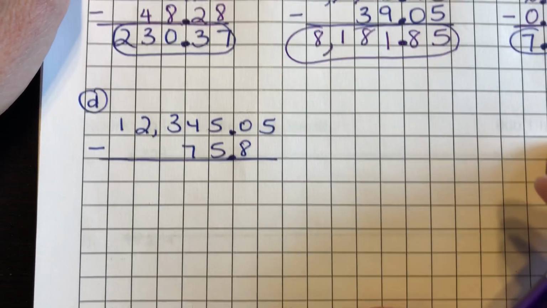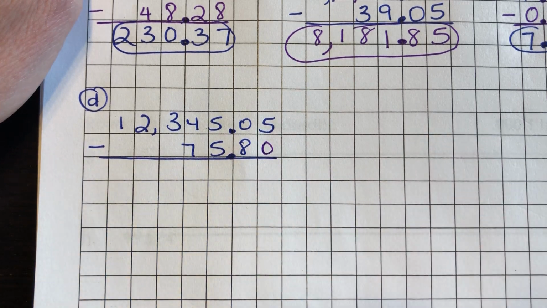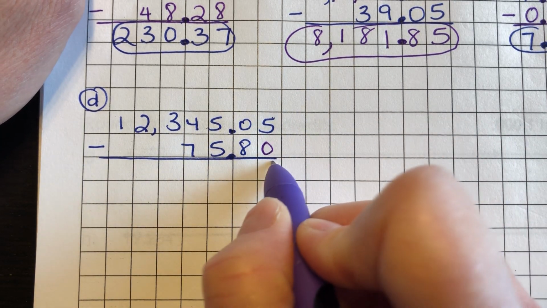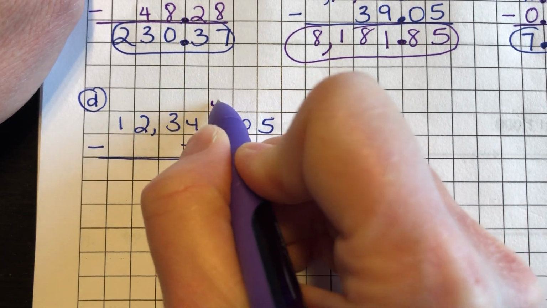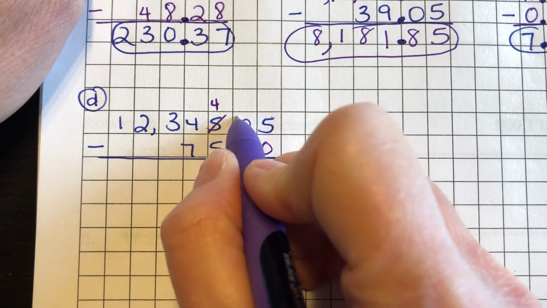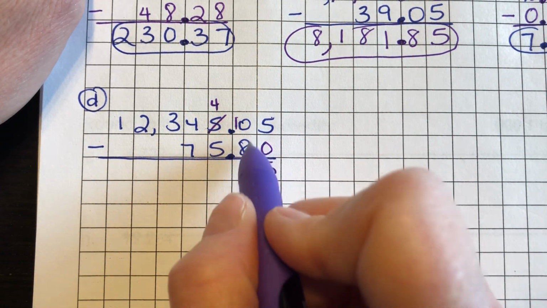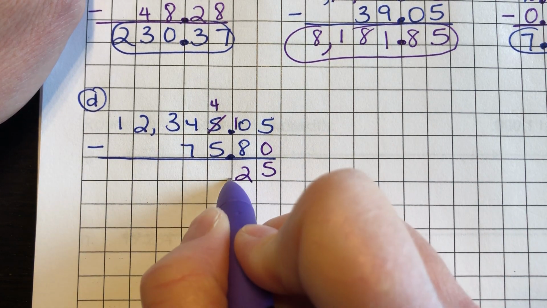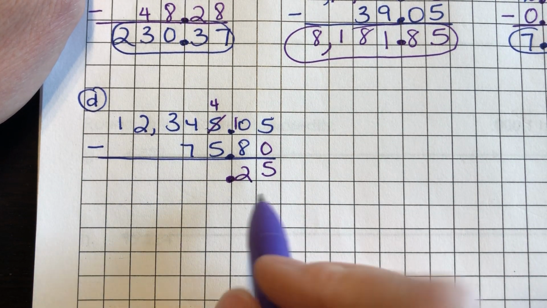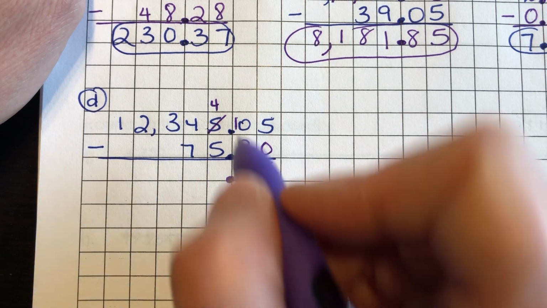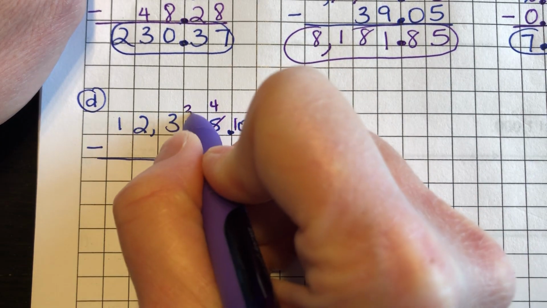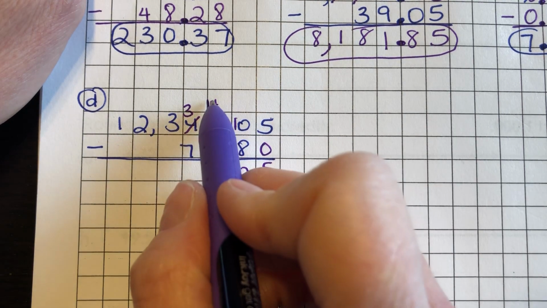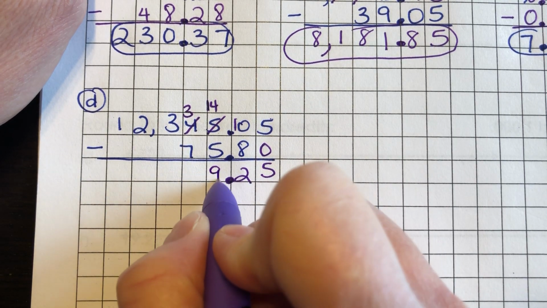This problem looks like that. So you can go ahead and fill in the zeros where they need to go. 5 minus 0 is 5. I can't take 8 away from 0. I need to borrow from this 5 and make it a 4. And now this is 10. 10 minus 8 is 2. Drop down your decimal point so that our place value stays the same. And I can't take 5 away from 4. I'm going to borrow from this 4, and now I have 14. 14 minus 5 is 9.